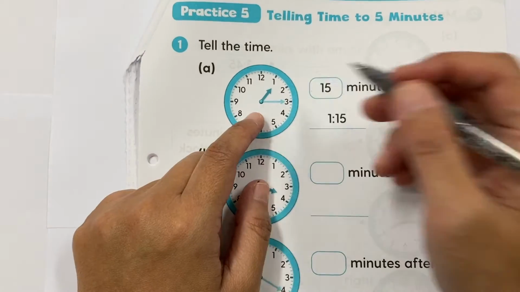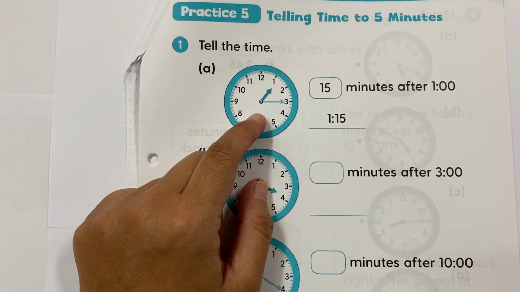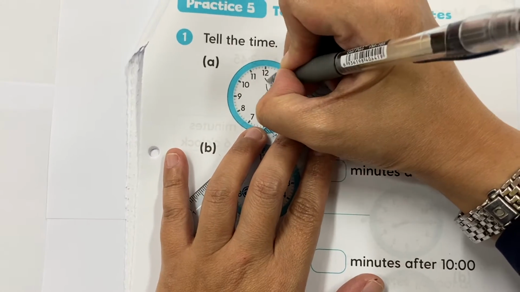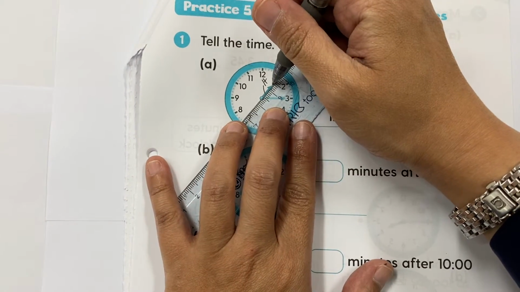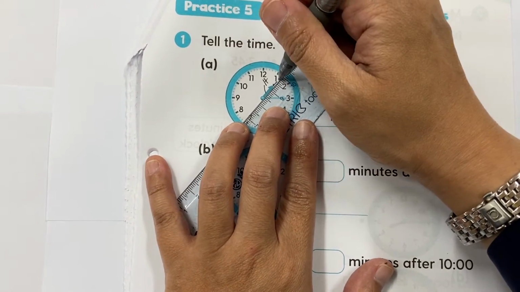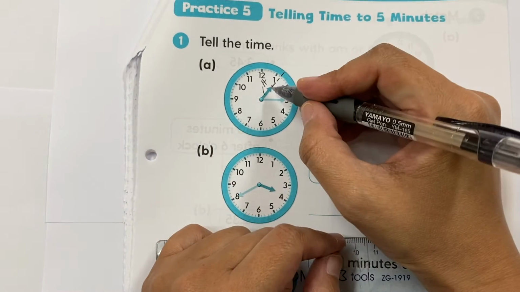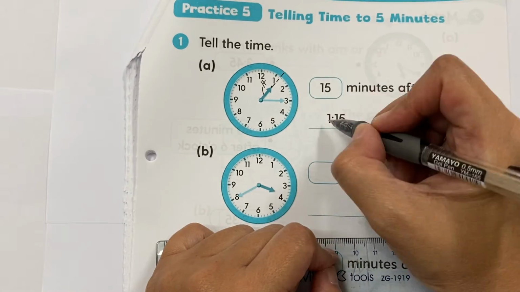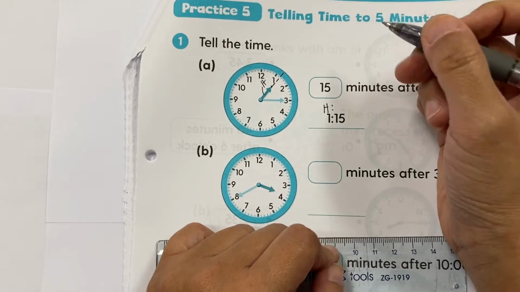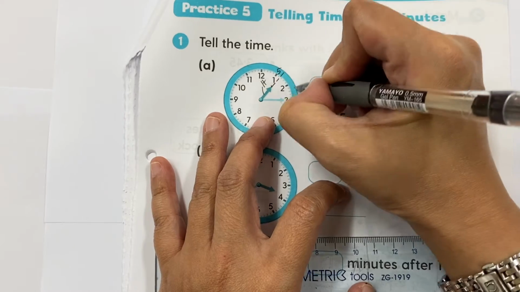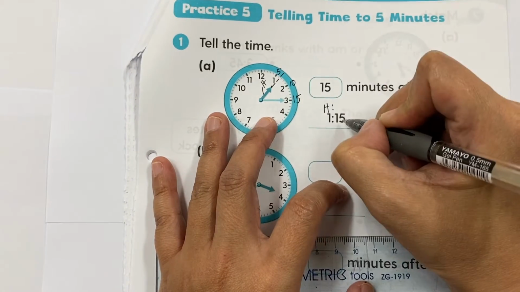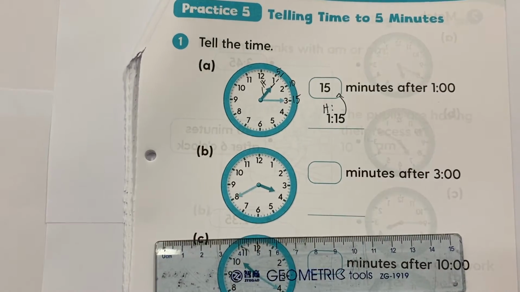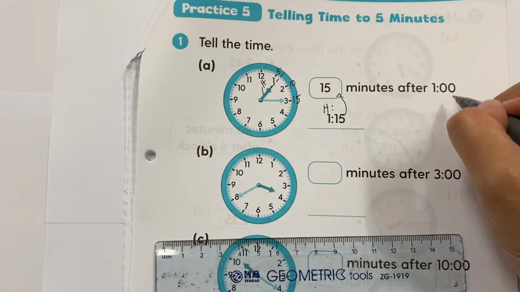Same thing. All right, when you are telling time, always remember the hour starts first. So hour is always the shorthand. So draw your dotted line to make sure that you get it right. Your hour hand is very close to 1, has not touched 2 yet, so it's actually 1 still. All right, and then here is 5, 10, 15, so it's 15. So here will be 15 minutes after 1. Okay, so minutes comes first, then your hour.